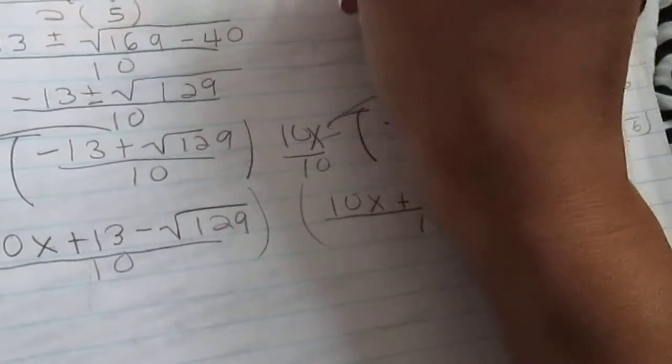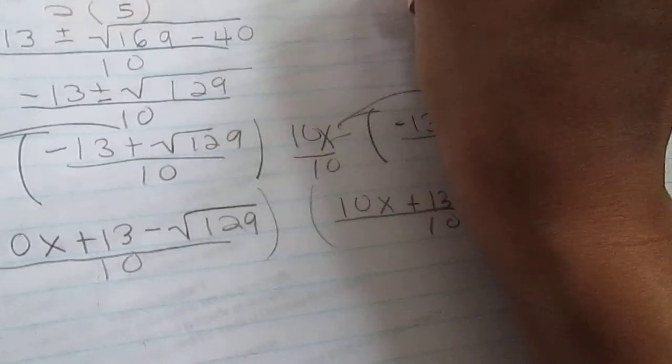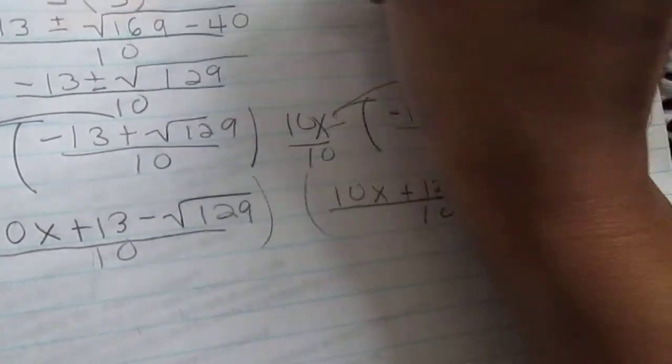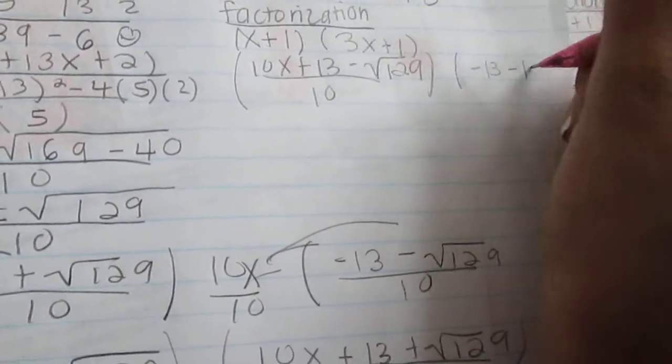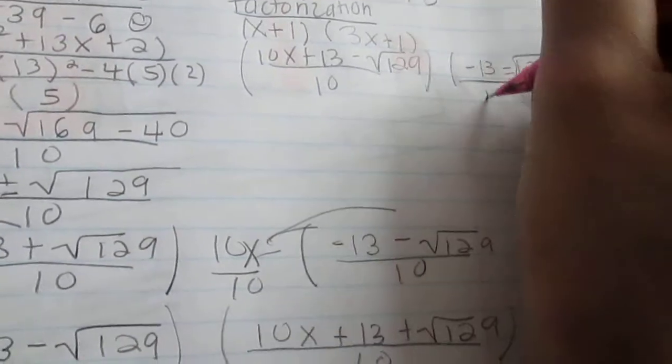So we can list them here. And that's it.